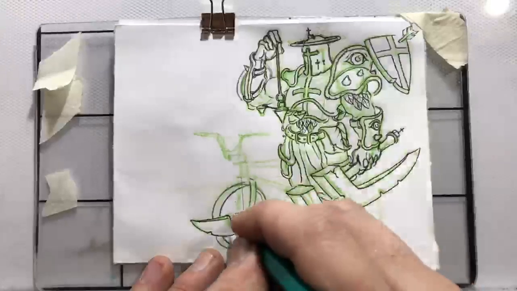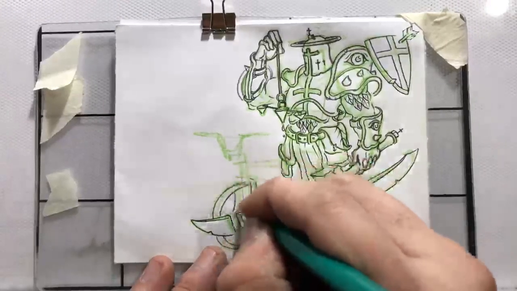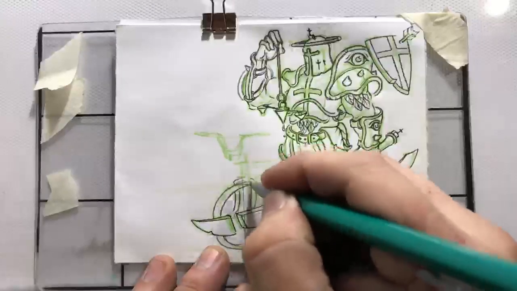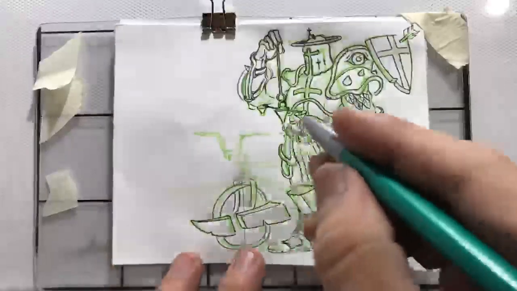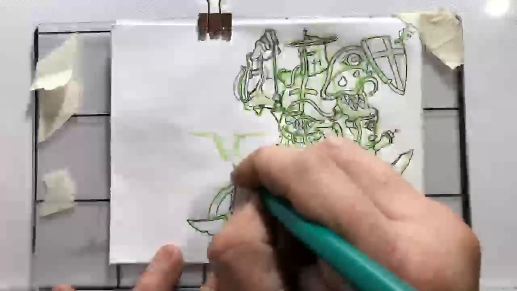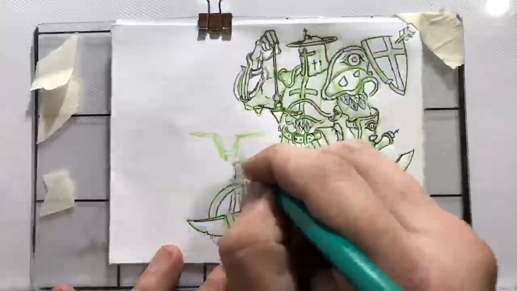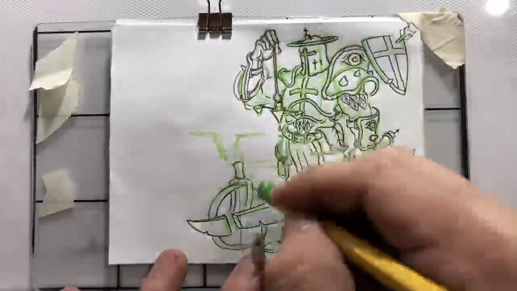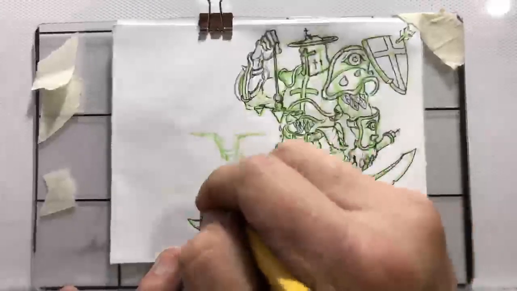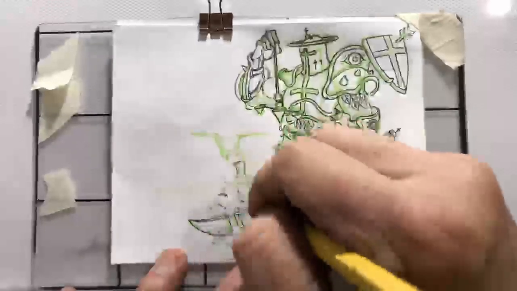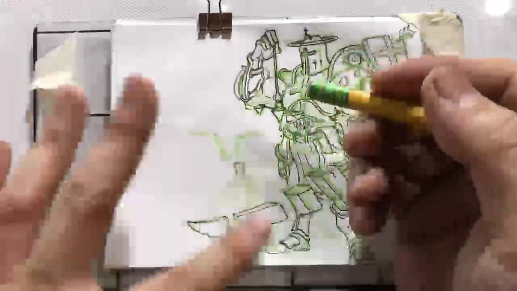Okay, so let's read this. See, I totally messed that up. And that is why I didn't ink that out. I'm so glad I didn't ink that out. I would have got so frustrated right there.